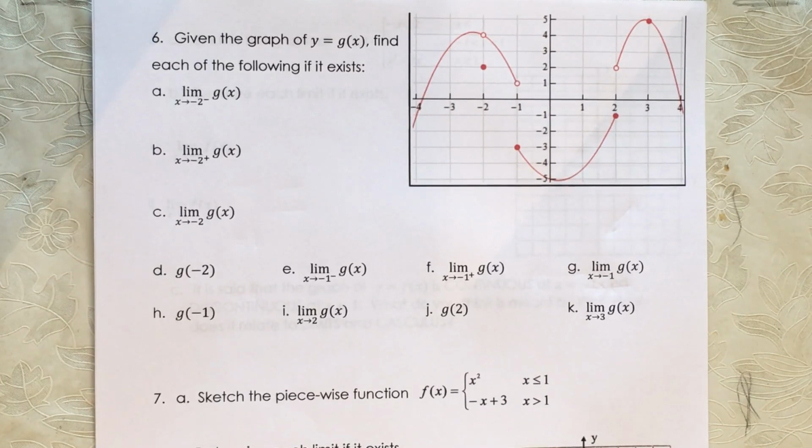Part 5 of the what is a limit lesson. We're given the graph of y equals g of x this time. It looks like a more complicated graph, and we're going to find each of the following limits if it exists. Again, we're using the same type of ideas. If you wanted, you could pause the video now and predict your answers, and then play it again and see if you have them right. Use this as a test to see if you've understood what we've gone through so far.